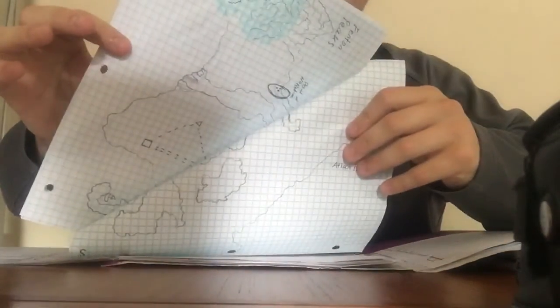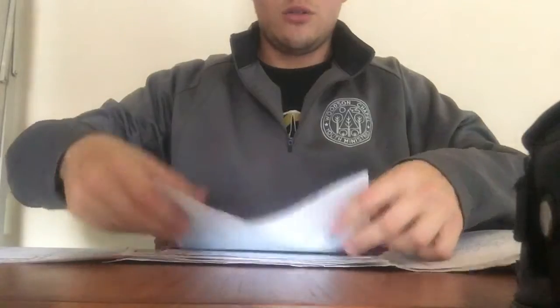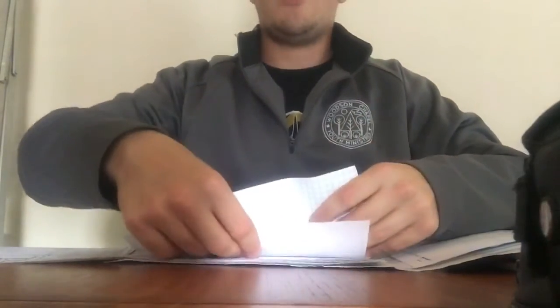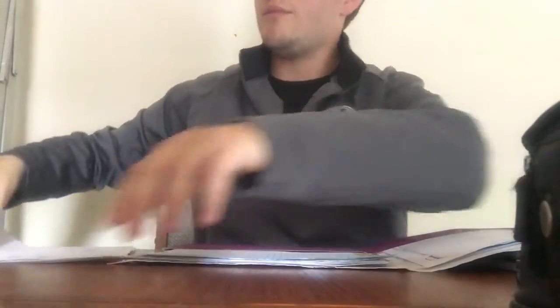I'm not going to unfold it all the way, but you can kind of get the gist of that. As well as, I said earlier in the video, scrap paper for recording health points during combat encounters.